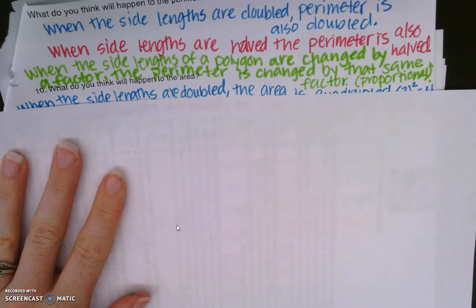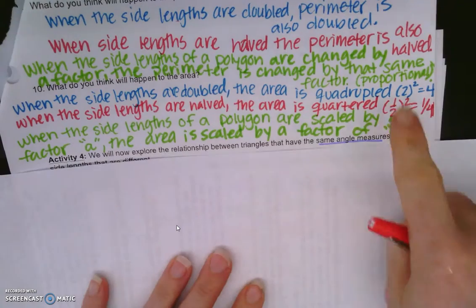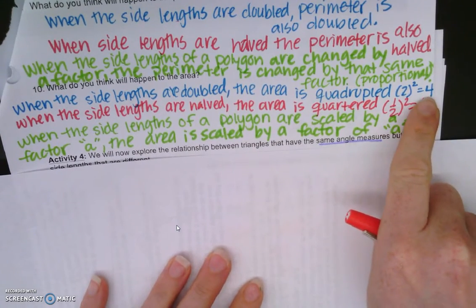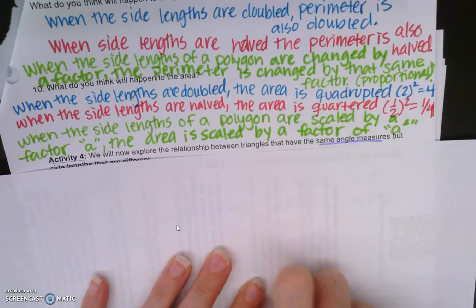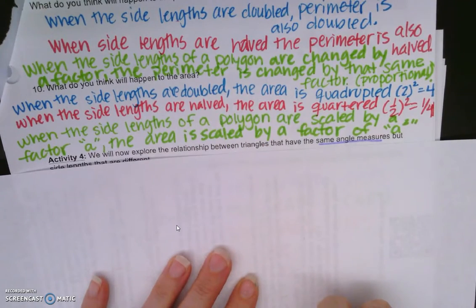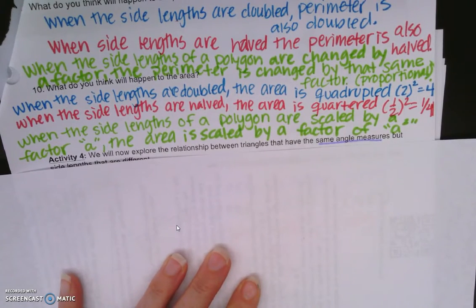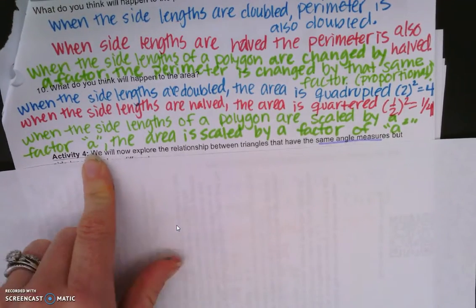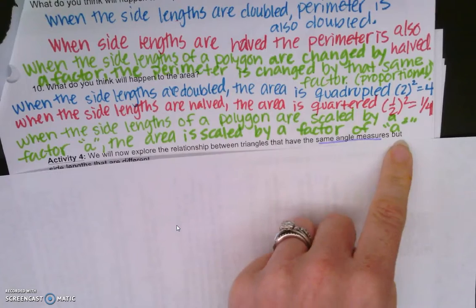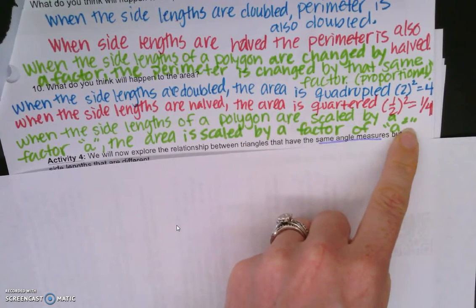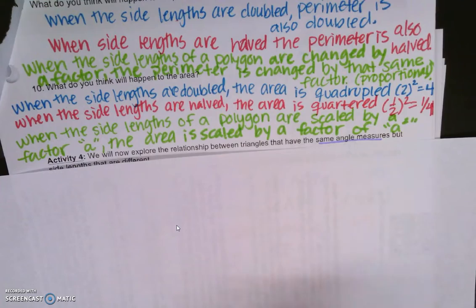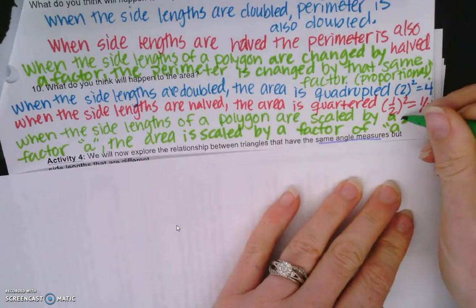What did you notice happened to the area? When the side lengths were doubled, the area was quadrupled. Meaning, before it was twice as much, now the area is 4 times as much. When the side lengths were halved, the area is quartered. 1/2 squared, 1/2 times 1/2 is 1/4. So we see that when the side lengths of a polygon are scaled by a factor a, the area is scaled by a factor of a squared, a to the 2nd power. So I'll give you a moment to make sure you write this down.